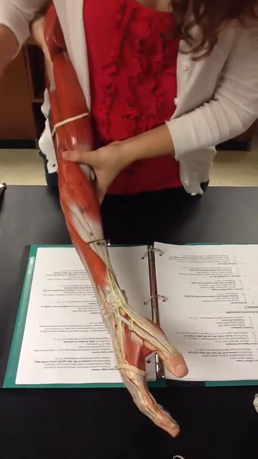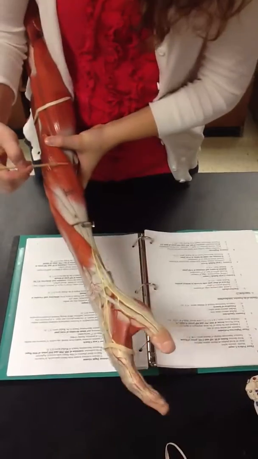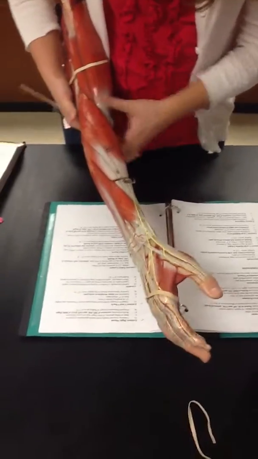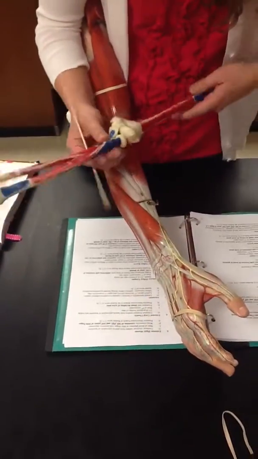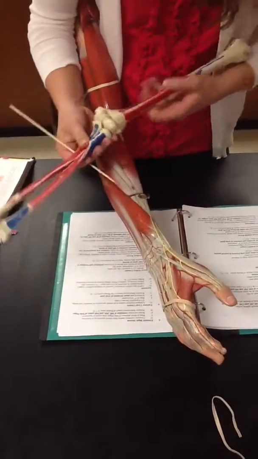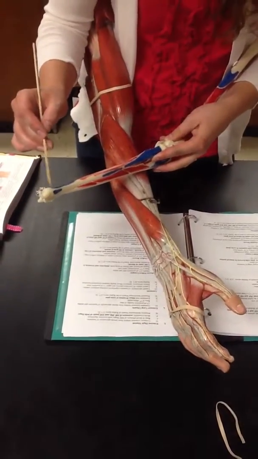These are the muscles of the posterior antebrachium. These are the superficial muscles. So this is the Brachioradialis. Its origin is the lateral supracondylar ridge of the humerus. That's right here. And its insertion is the styloid process of the radius, which is right here.